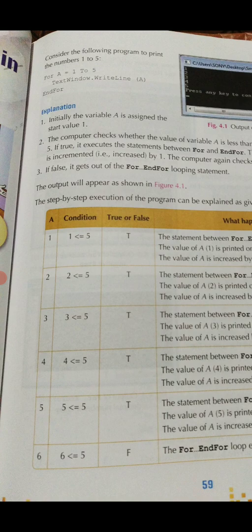Now students, you see here, it is not necessary that you give only A. You can give X also, you can give Y also, you can give B also. Your choice, any alphabet you like. But For is compulsory because you are working in your For program. So, For A = 1 to 5, you are going to print here 1 to 5. Then, TextWindow.WriteLine(A).